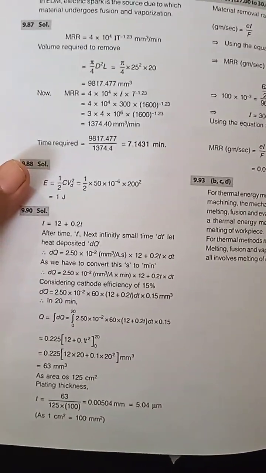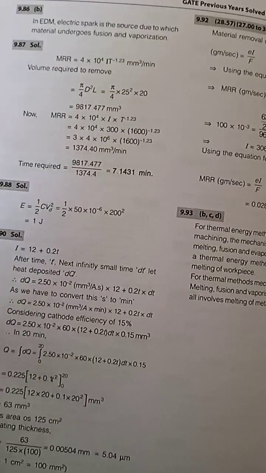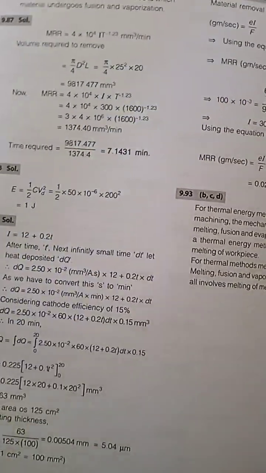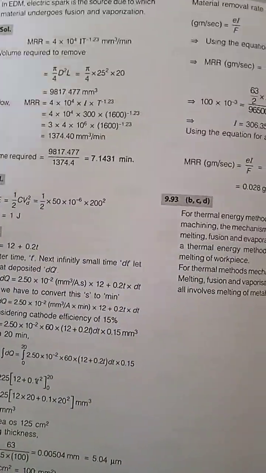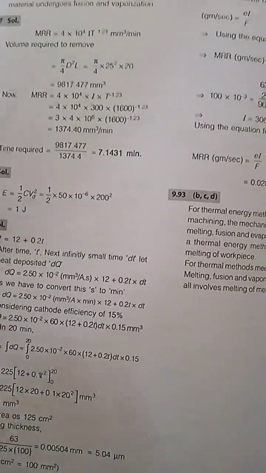This is how to solve this, but I suggest you find MRRV, equate the units. MRRV is equal to MRRV. MRRS into I is equal to thickness into area removed. Do from here. I have done this question here.